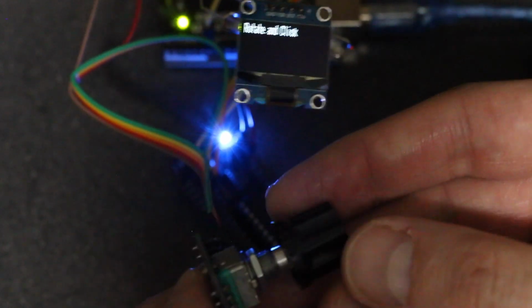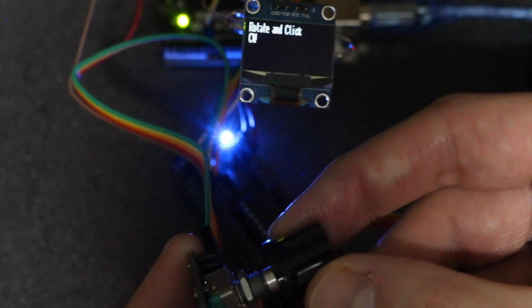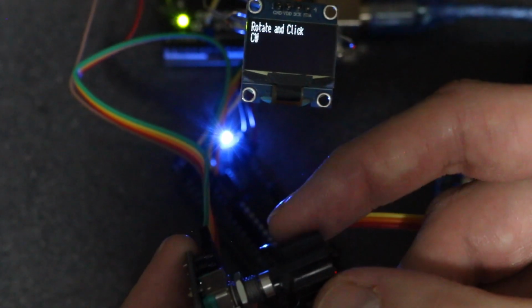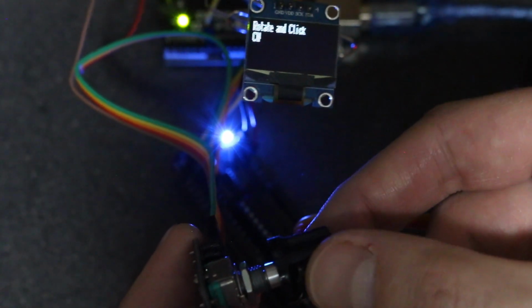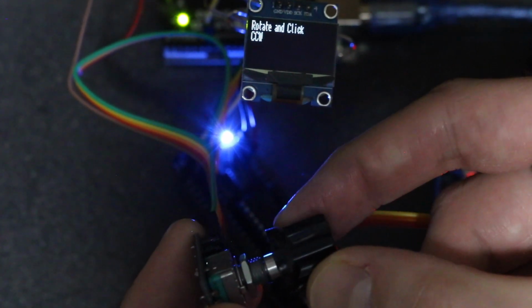So if I take the rotary encoder and go clockwise, it'll say CW for clockwise every time I do that. And if I go counterclockwise, it'll say CCW every time. Or I can go back and forth. And we can see the Uno's LED right here.